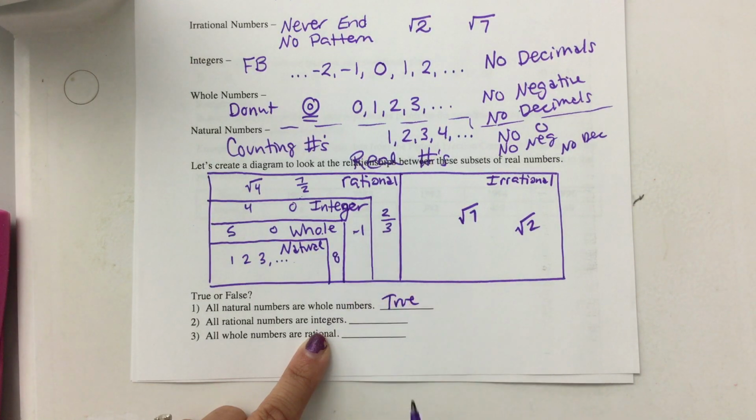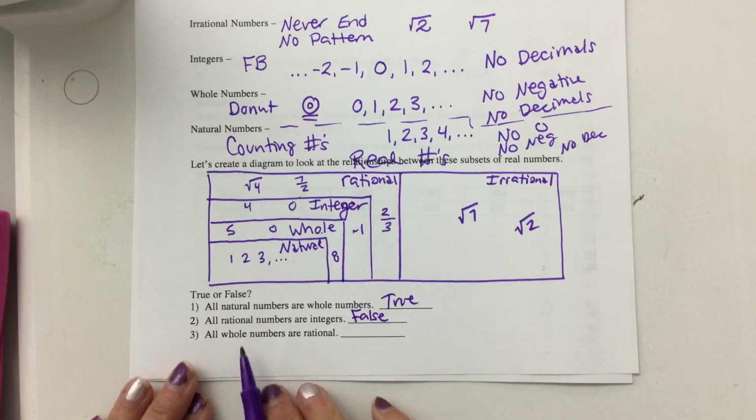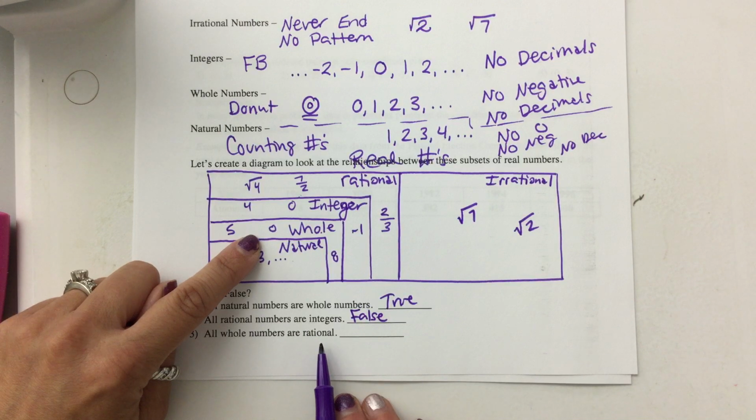But that doesn't work as an integer because it's a decimal. So that particular one would be false. All whole numbers are rational. Now, rational means it makes sense. It either stops or it repeats.